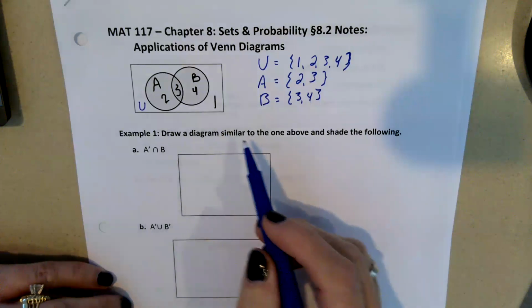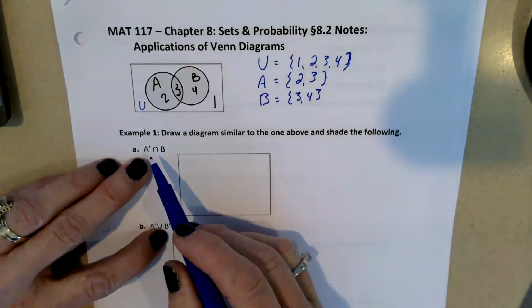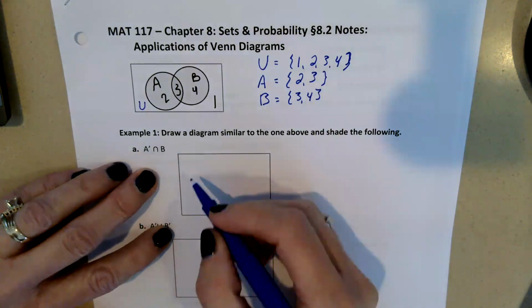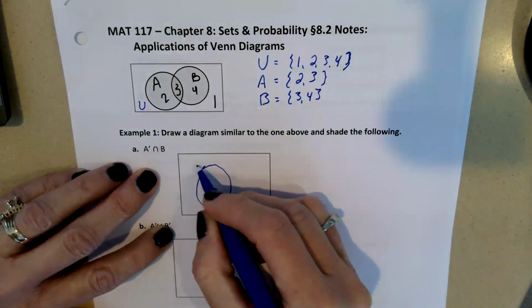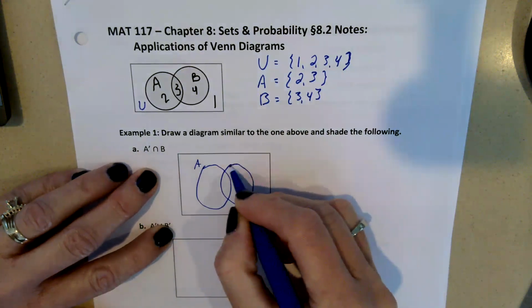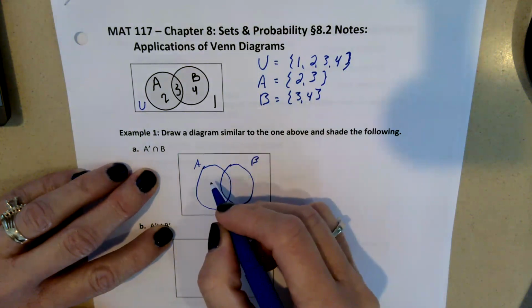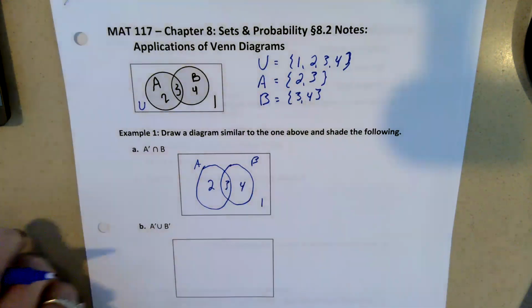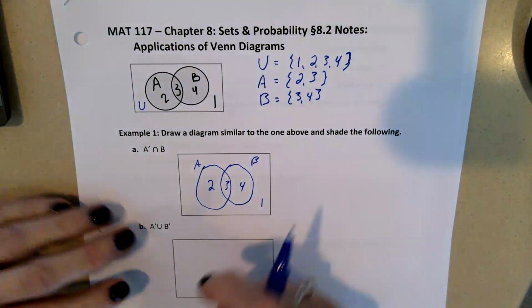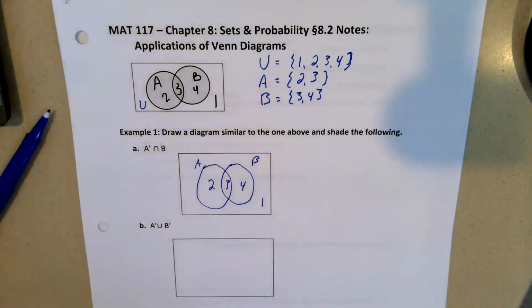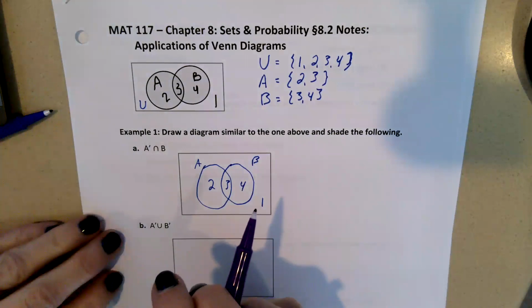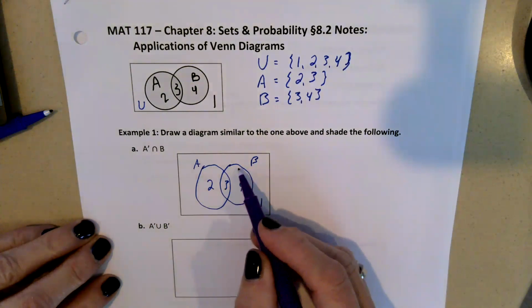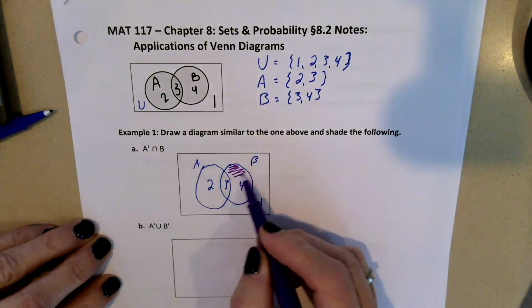So draw a diagram similar to the one above and shade the following, where what is not in A and what is in B. So we have A and B, and they want us to shade what's not in A. So everything that's not in A and in B. So it has to be in B, but it can't be in A. So that would be everything here.